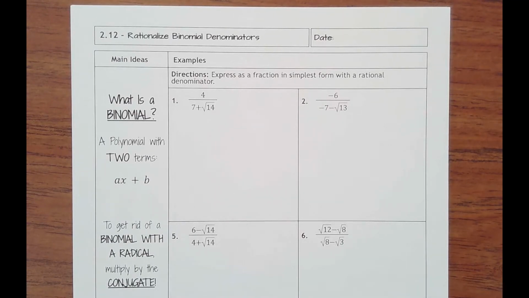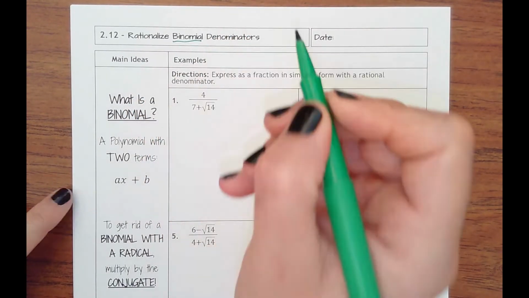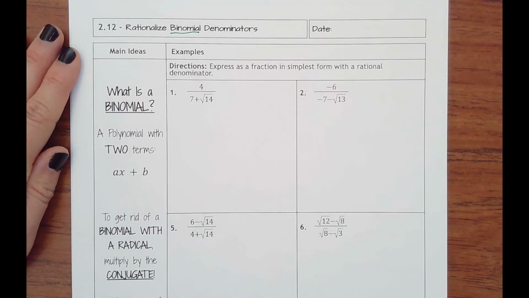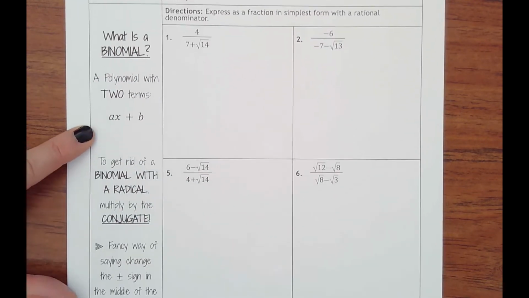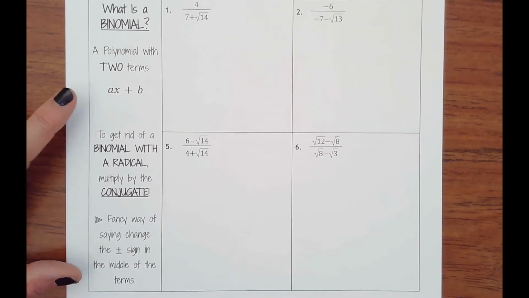2.12, rationalize binomial denominators. Last lesson was monomial. Now we're talking about binomials again, which means there's two terms in the bottom. So you'll see a plus or a minus sign between two terms. So here it is again saying it's a polynomial with two terms. The plus or the minus between them is how you know there's two terms.